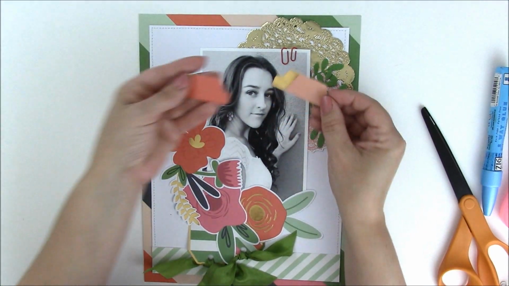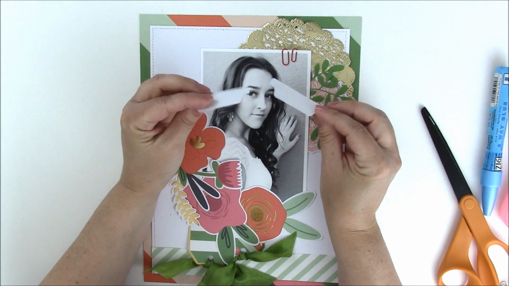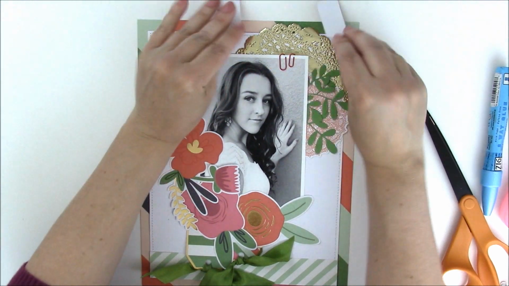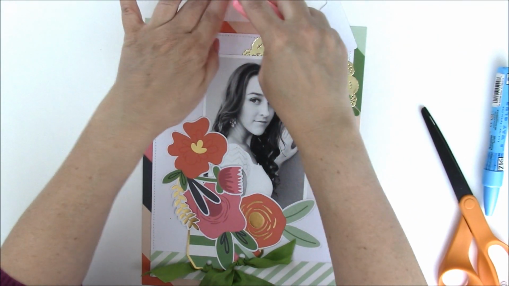Then also from the ephemera pack, I have two tabs. They were actually two pieces that could fold in half, but I love them so much I know I'll use them elsewhere. So I cut them in half.